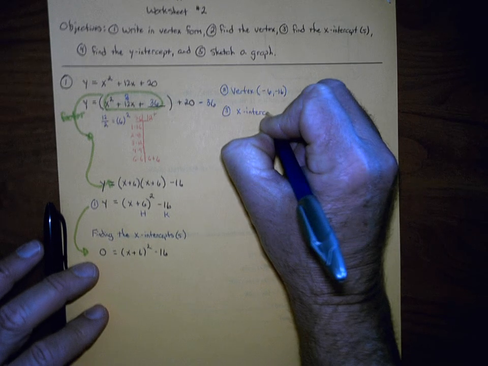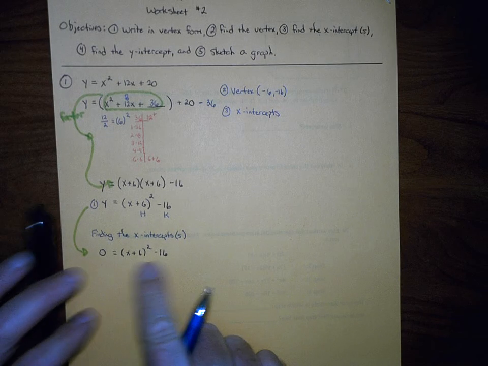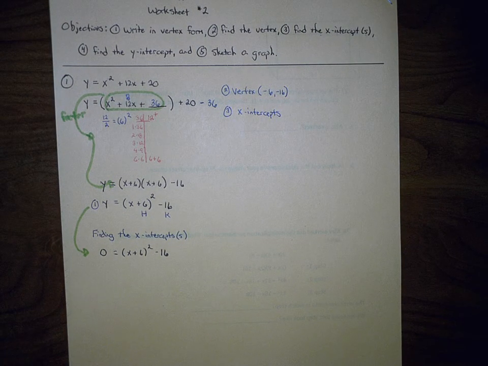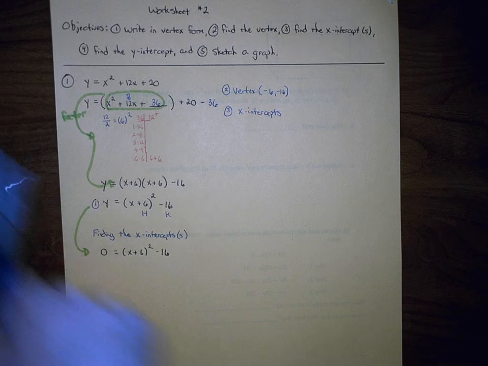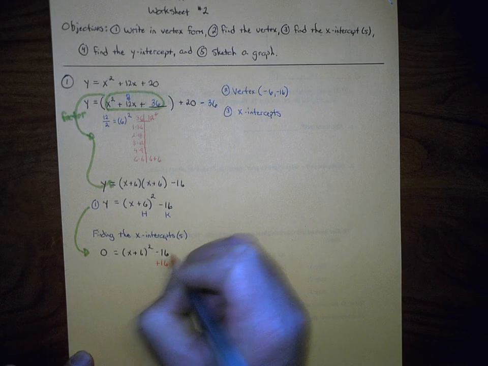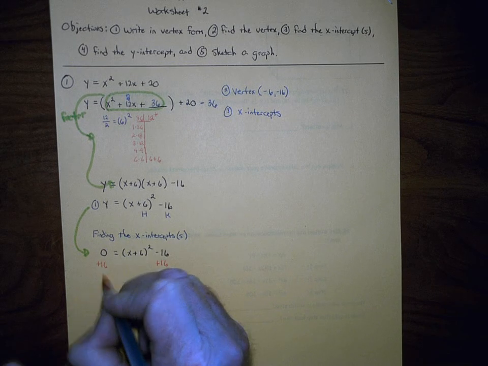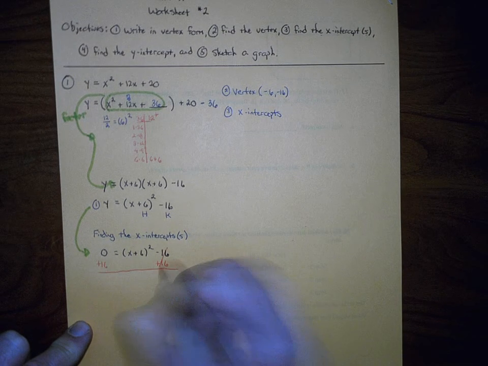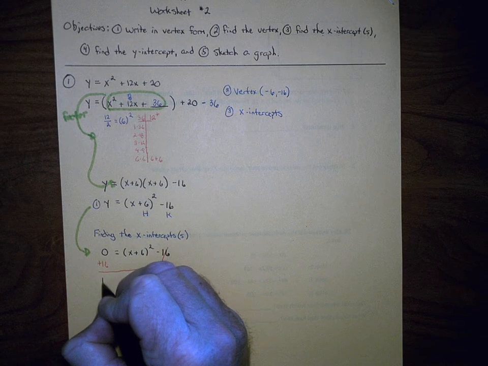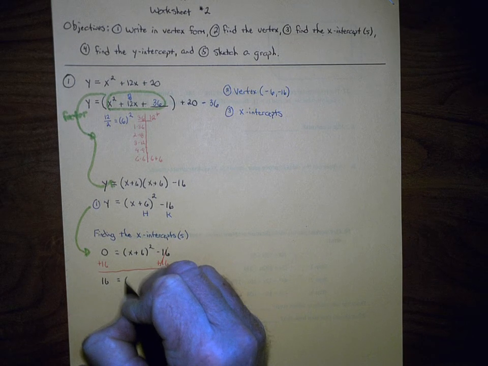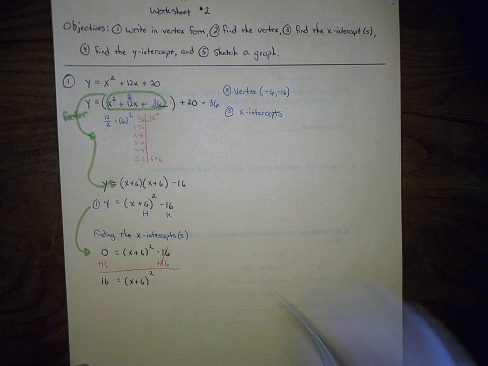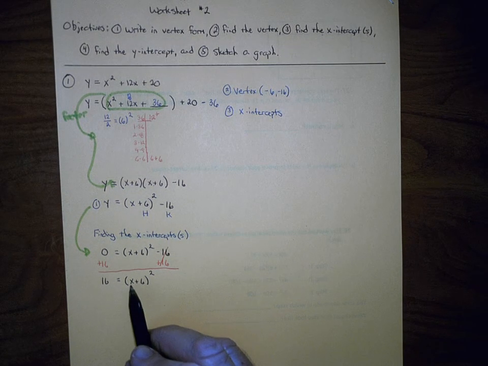Okay, so how do I solve? Let's go down here. How do I solve this equation for x? I need to isolate the x. So my first step would be to subtract 16 from both sides of the equation, or add 16 to both sides of the equation. Okay, when I do that, after these 16s cancel out, then my new equation is going to become positive 16 is equal to quantity x plus 6 to the second power. Okay, now I need to isolate the x.